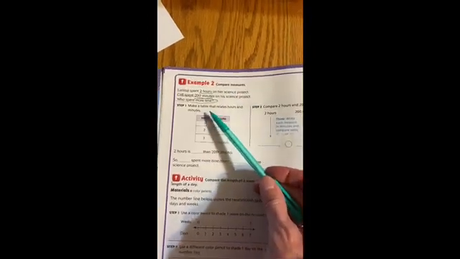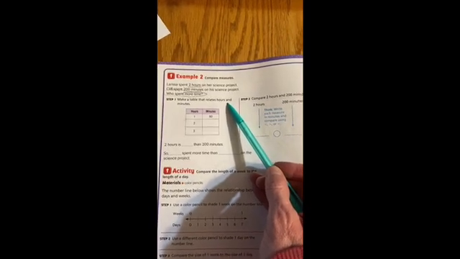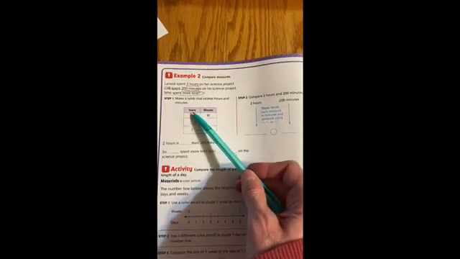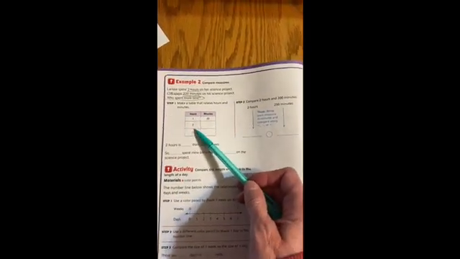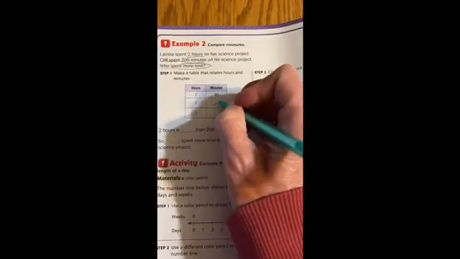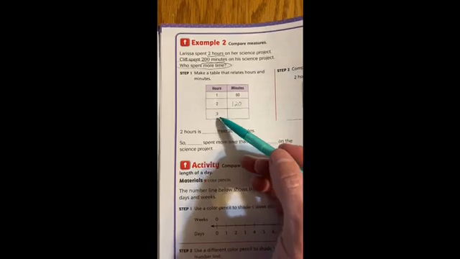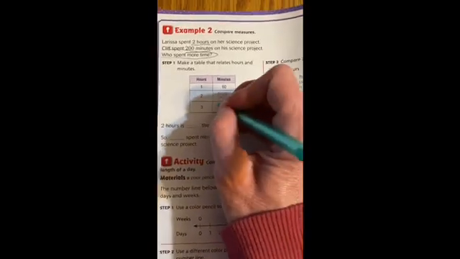So I'm going to make a table that relates hours and minutes. So 1 hour is 60 minutes. 2 hours is 2 times 60. 3 hours is 3 times 60. Step 2. We're going to compare 2 hours and 200 minutes.